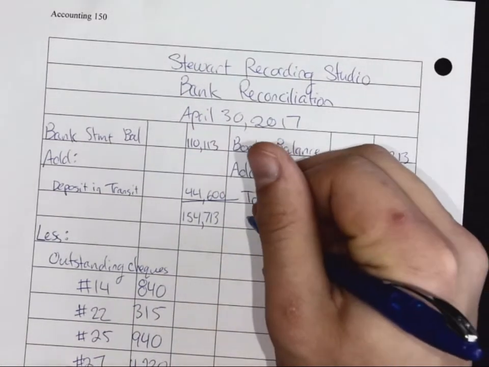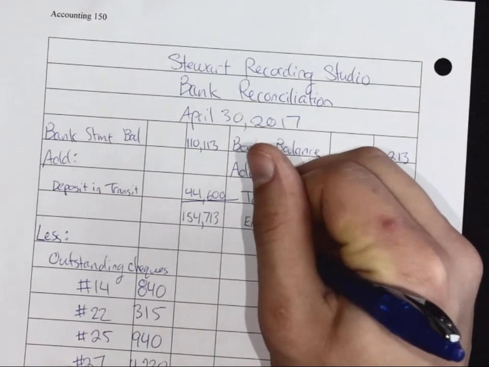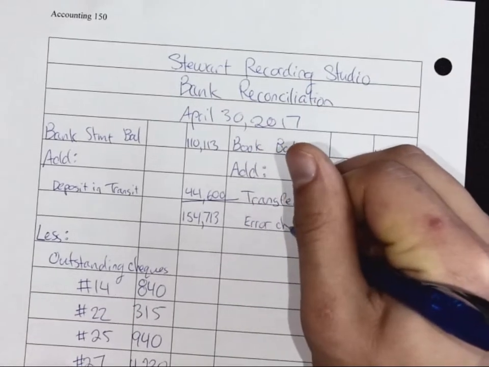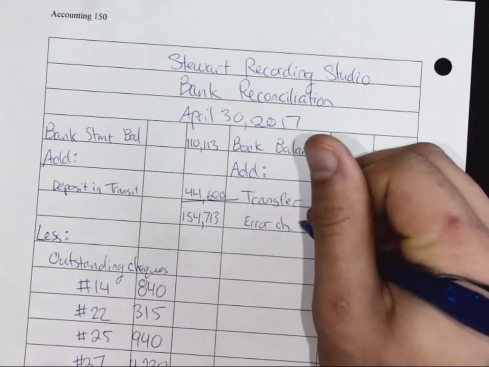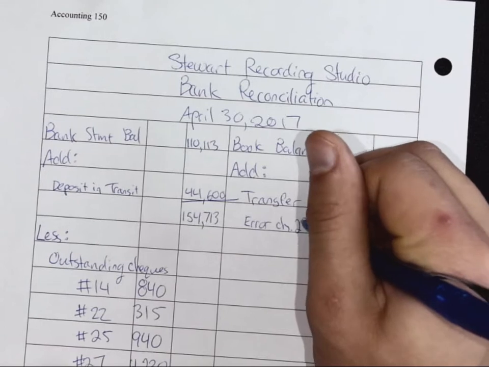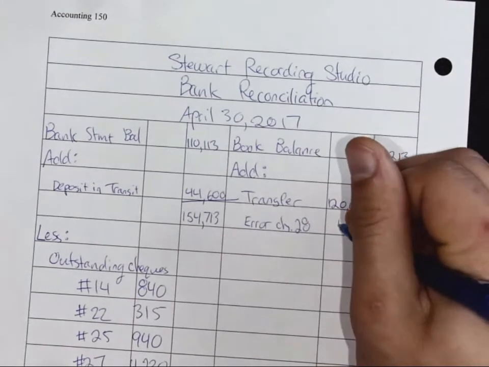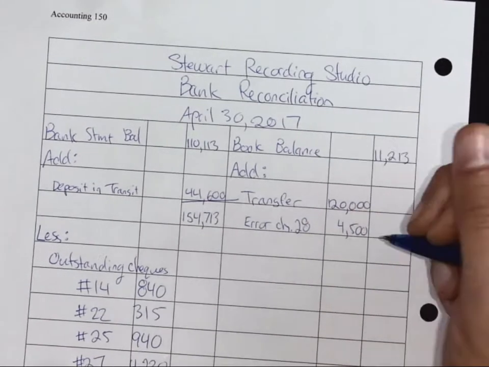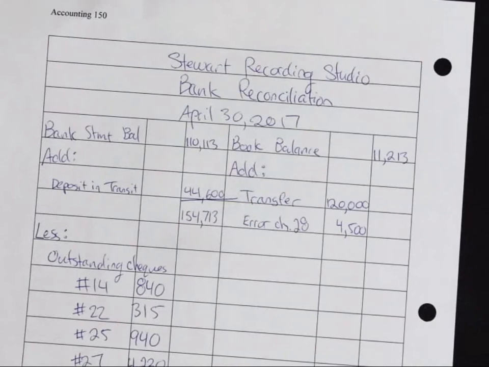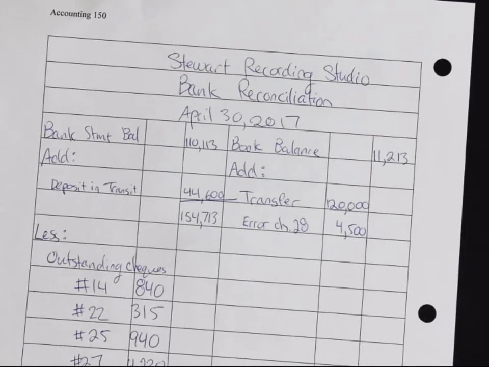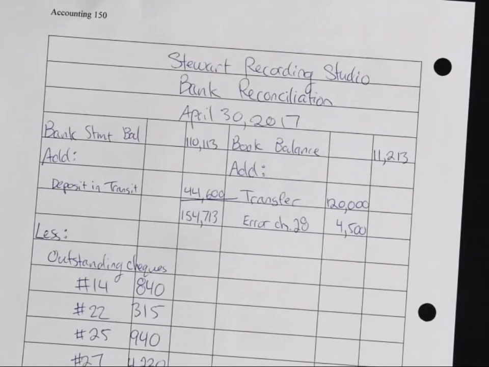So we're going to add our error. Check 28. And the difference being, they overcharged us $4,500. So what are we going to do when we see this statement? If we're the business owner, we're the accountant, take it back. We're going to call the bank and we're going to say, you made a mistake, we want our $4,500 back, right?